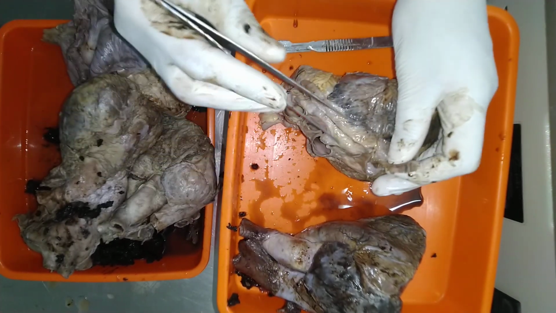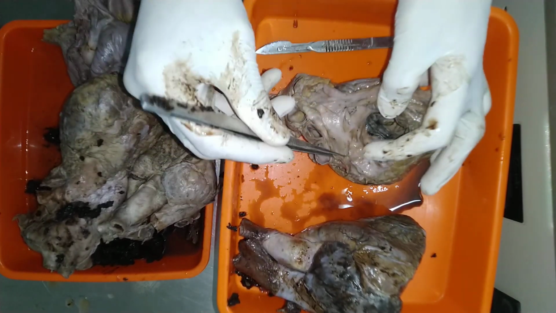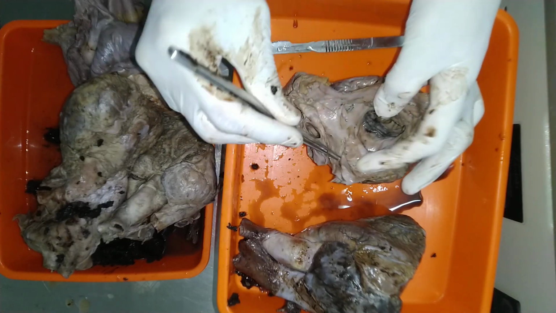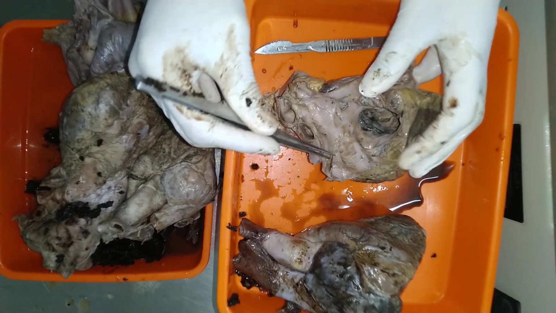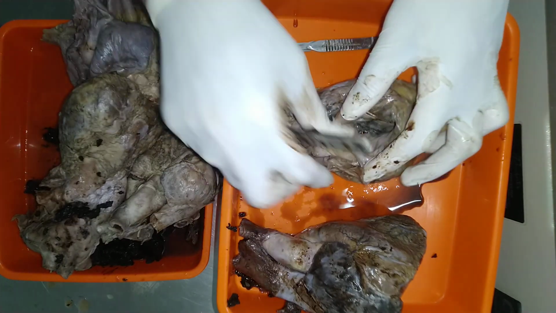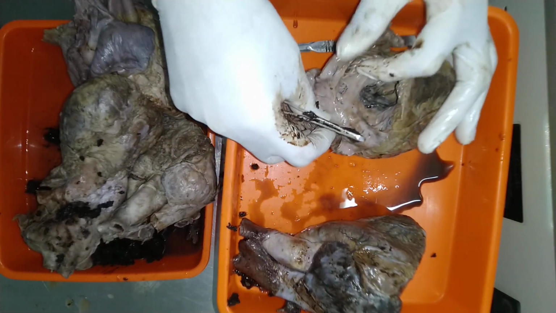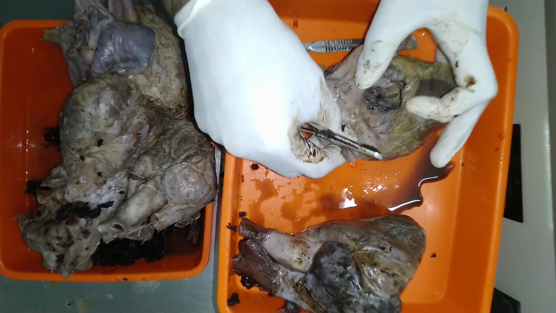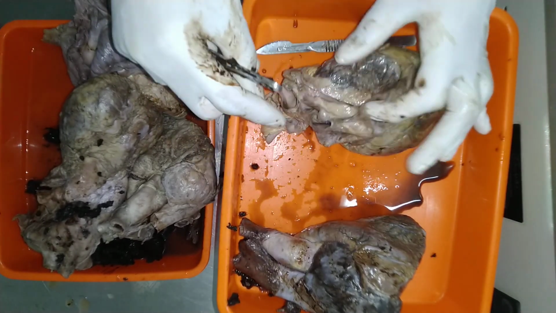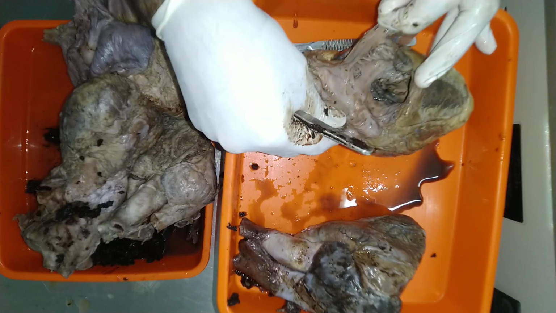When you open up the septal wall, that is between the right atrium and the left atrial wall, we find certain important features. The first feature you find here is the fossa ovalis. What is this fossa ovalis? It is not an opening, it is just a depression.